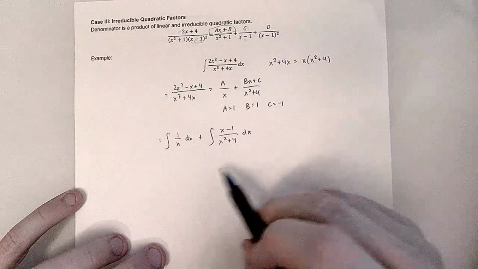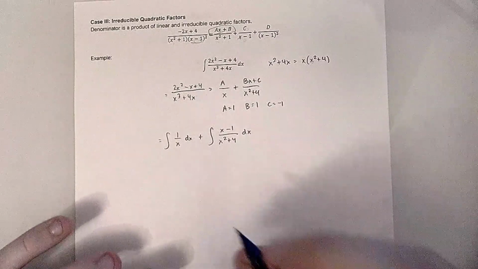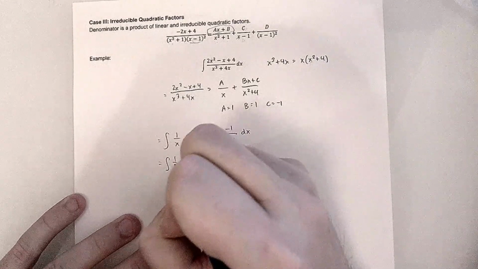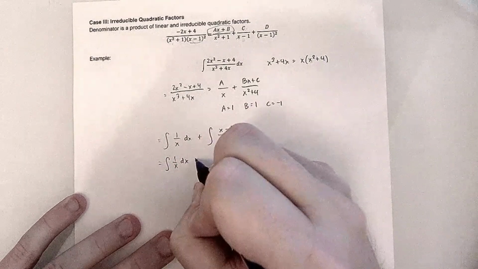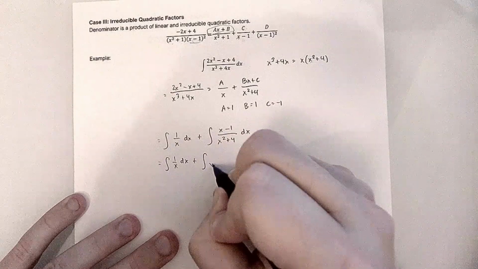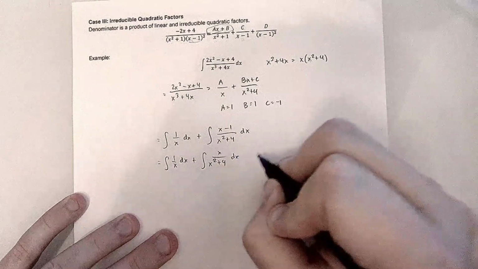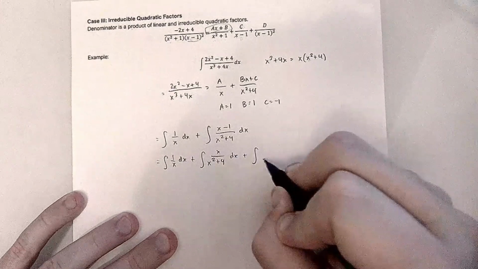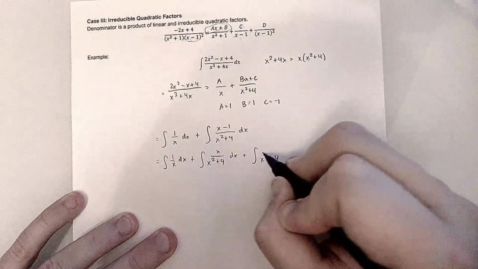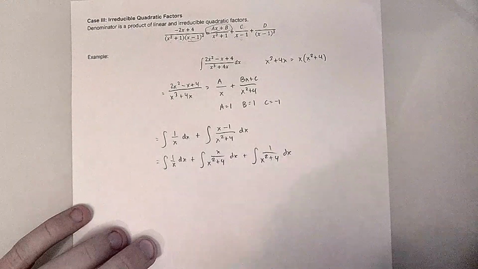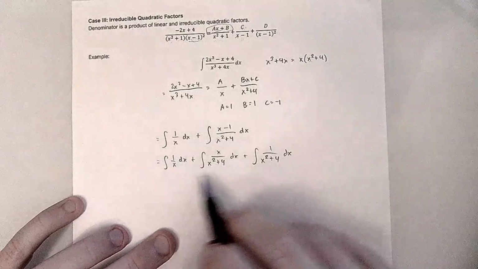Well, fortunately, we can break this up because of the linearity of it. So we're going to bring this down, not quite integrate just yet. x over x squared plus 4, we're going to have the x first. And then here, 1 over x squared plus 4. And these two we can handle pretty well.